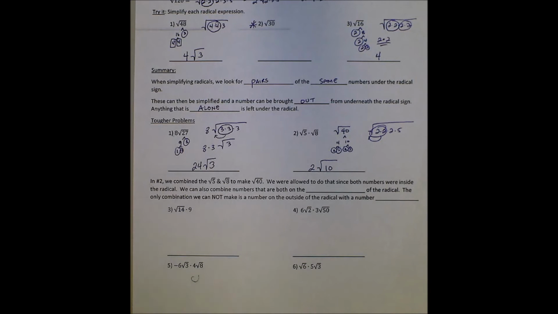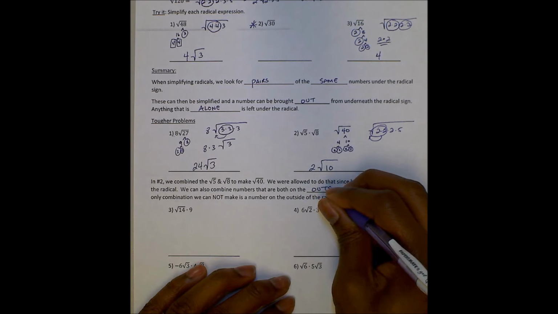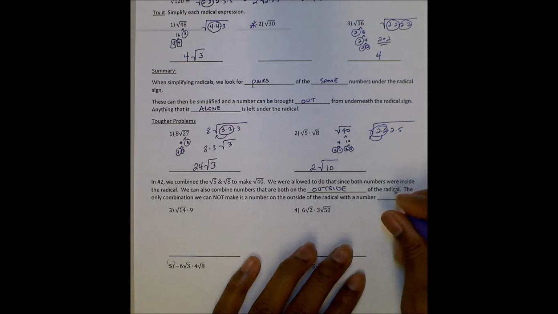Okay, notice number 2, we combined radical 5 and radical 8 to make radical 40. We're allowed to do this since both numbers were inside the radical. We can also combine numbers that are both on the outside of the radical, just as we kind of did with number 1. The only combination we cannot make is the number outside of the radical with the number inside the radical.